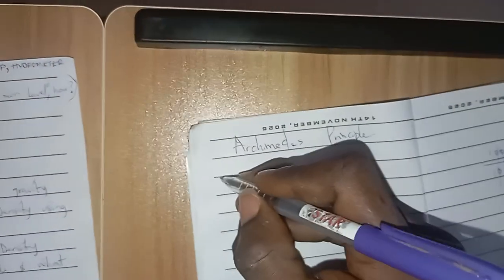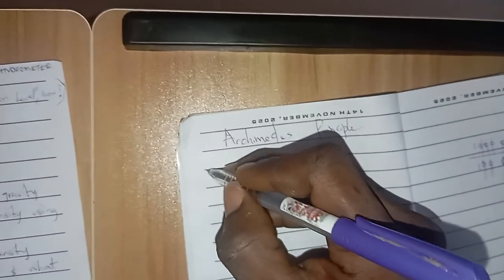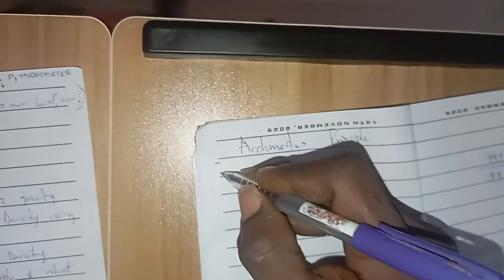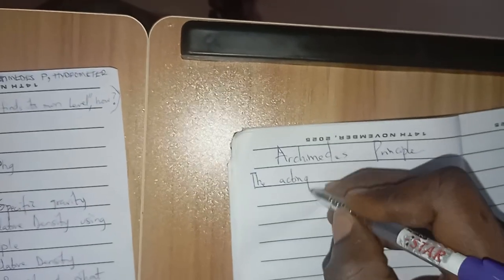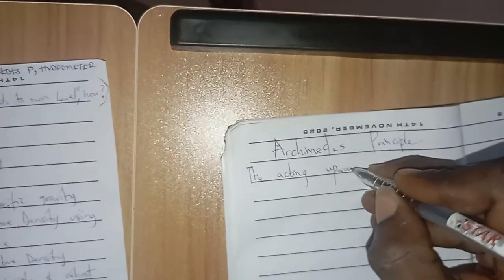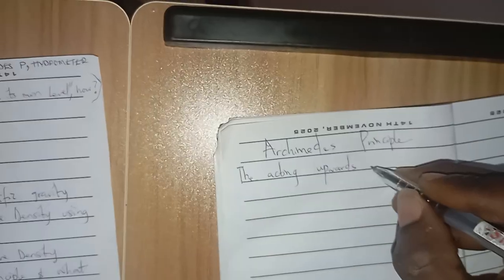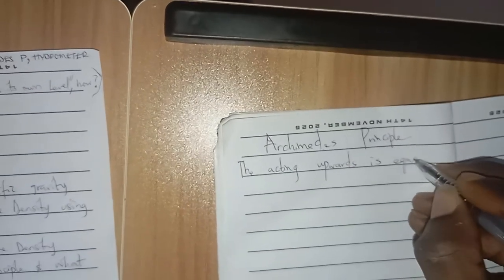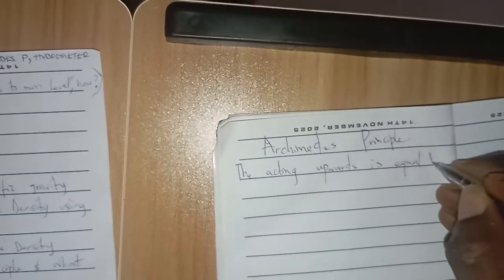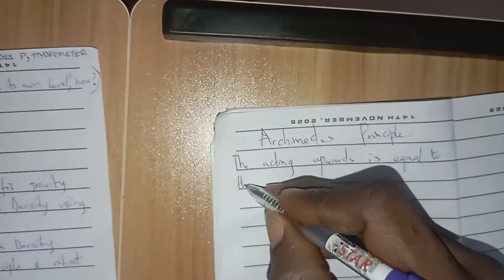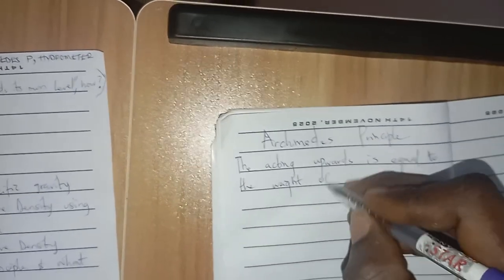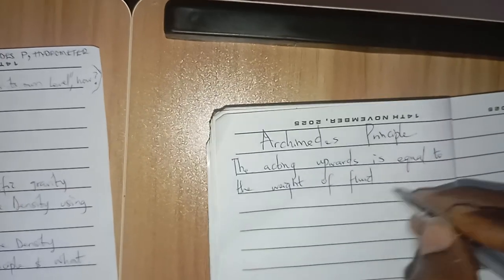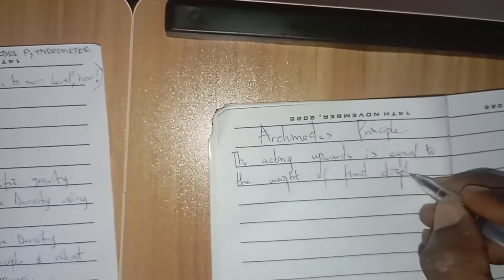Archimedes principle states that for every liquid, the force acting upwards is equal to the weight of fluid displaced.